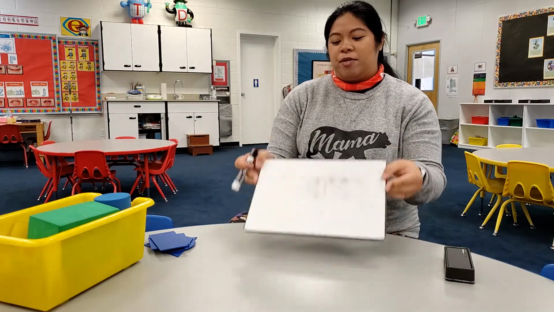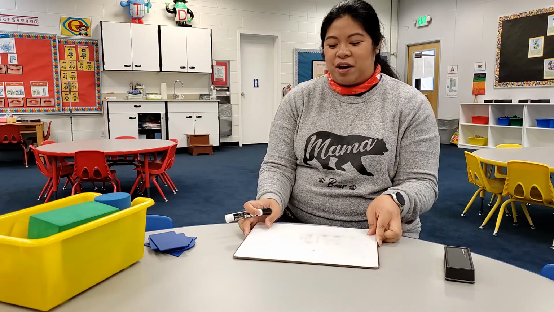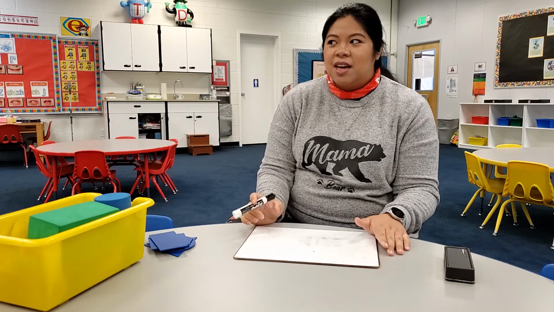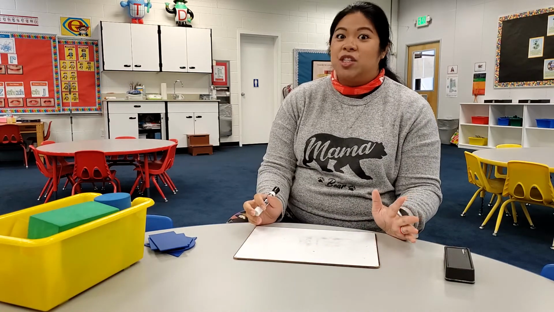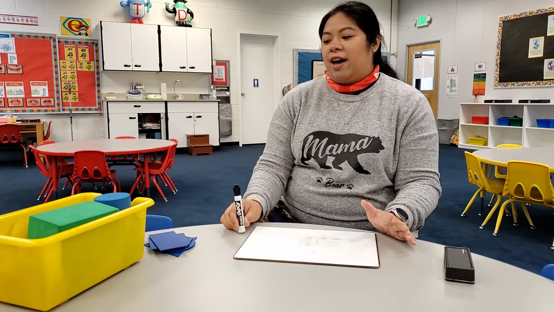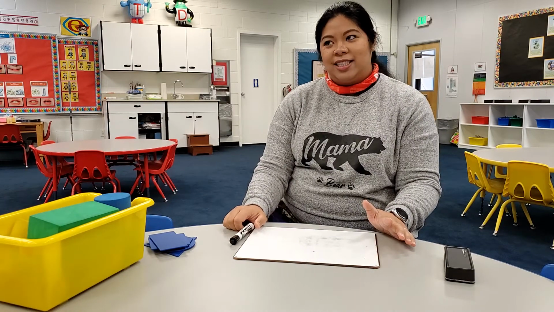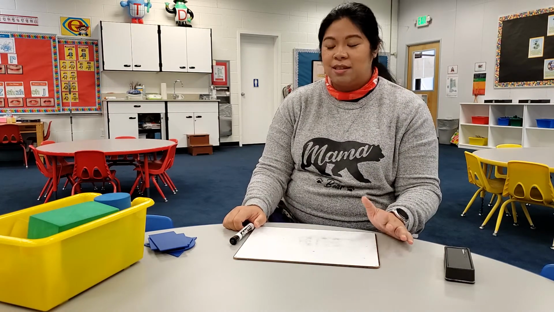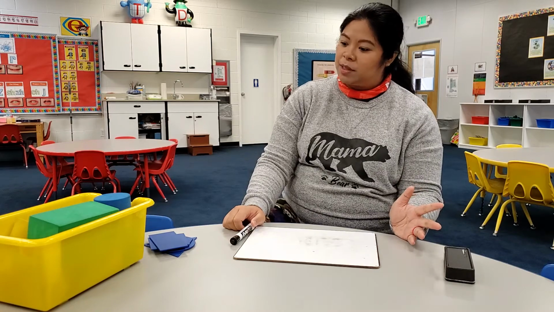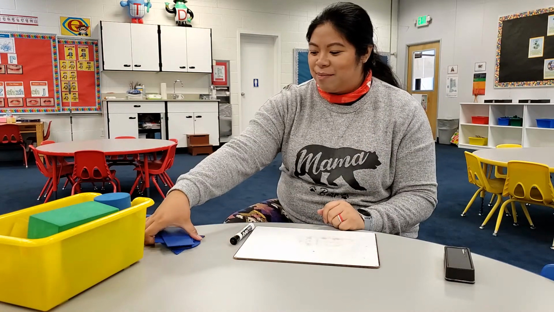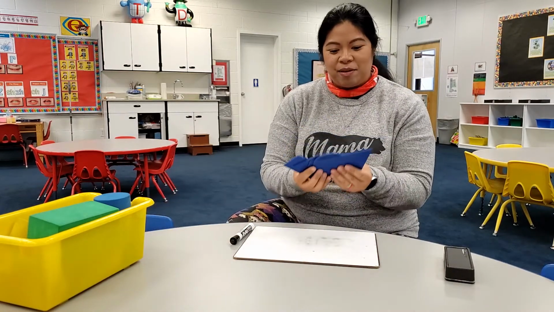I have my whiteboard here because I wanted to talk about dimensions. We've heard different ways to talk about shapes. You've had flat shapes and solid shapes. The flat shapes that we looked at before we left, I have them all here.